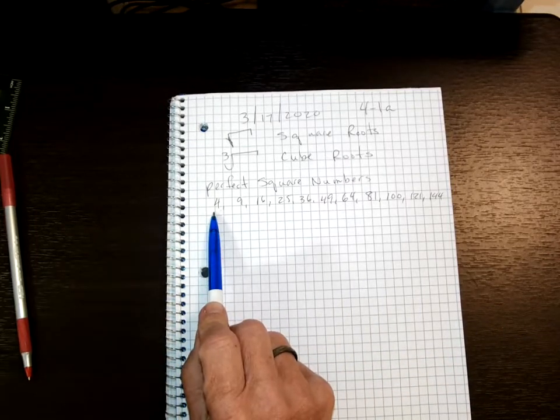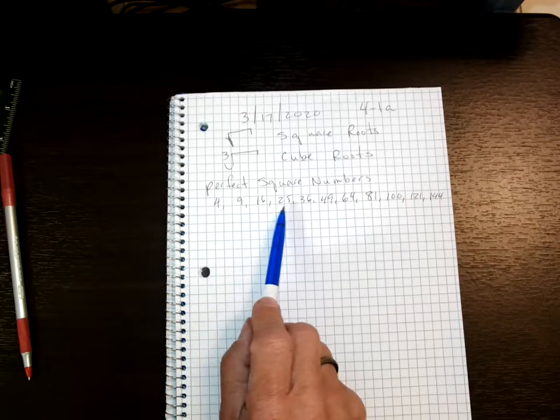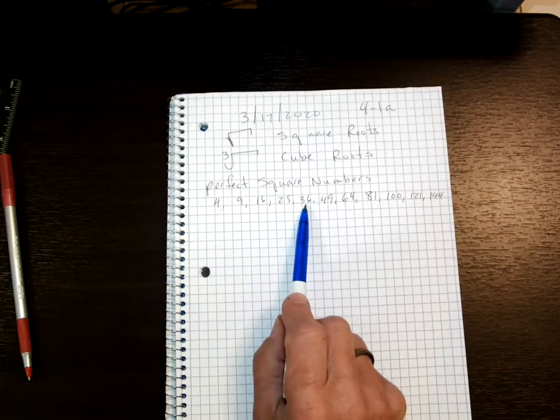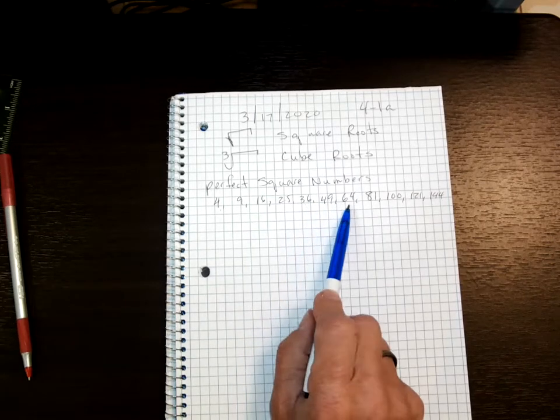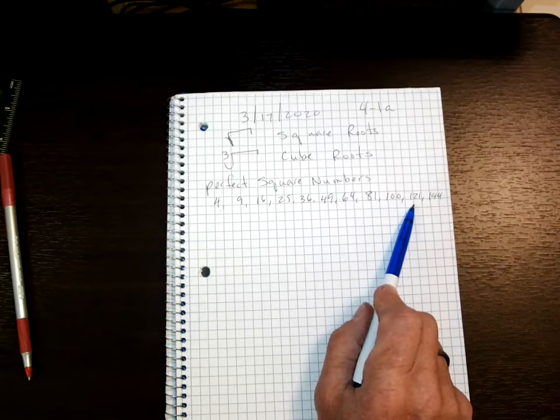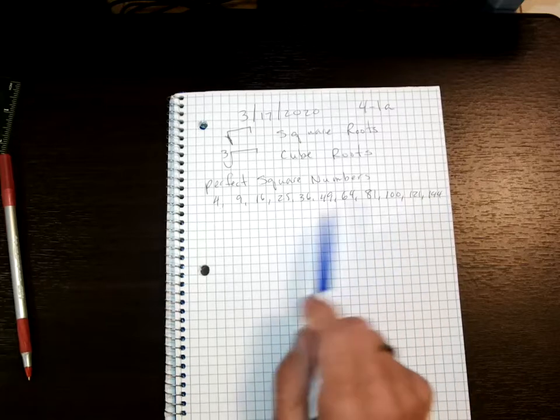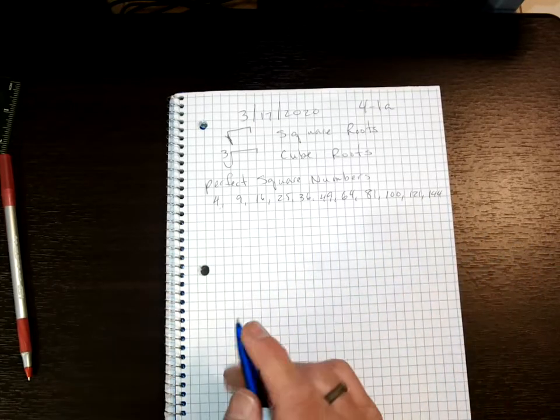We know the square root of 4 is 2, square root of 9 is 3, square root of 16 is 4, square root of 25 is 5, square root of 36 is 6, square root of 49 is 7, square root of 64 is 8, square root of 81 is 9, square root of 100 is 10, square root of 121 is 11, square root of 144 is 12, and it goes on and on, 169, so forth and so on. So we need to know these numbers, okay?